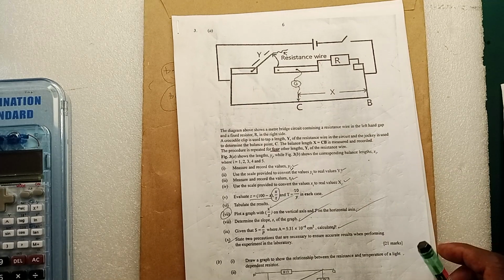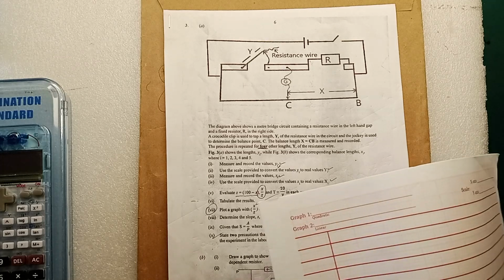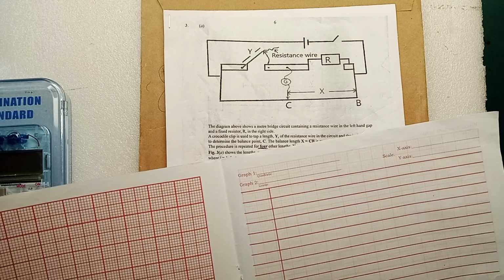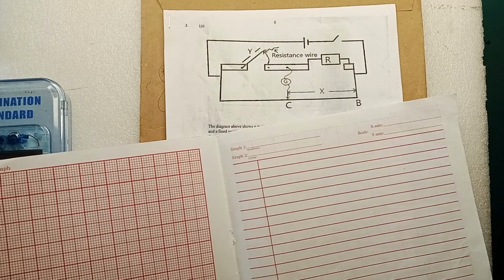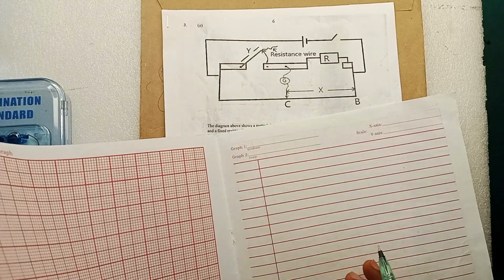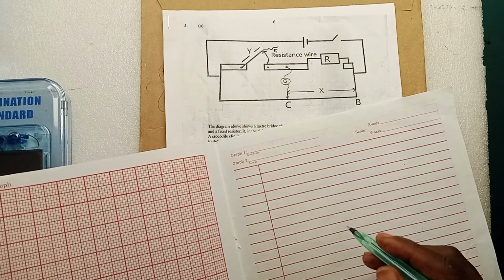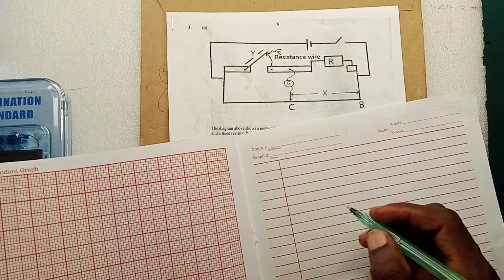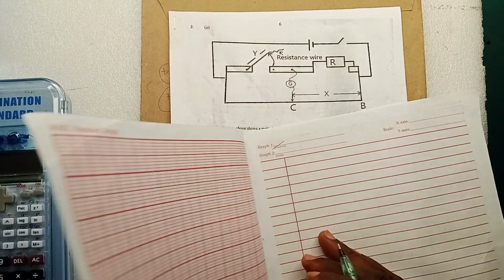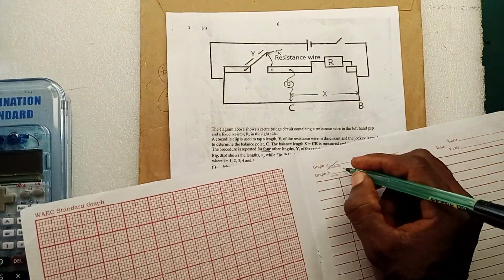As I've been doing in the other videos, first things first in every experiment, be it the real practical or the alternative to practical, is your table of values. So we are going to plot a graph. We're not going to plot a quadratic graph, so we ignore this. We're going to plot a linear graph, with x.